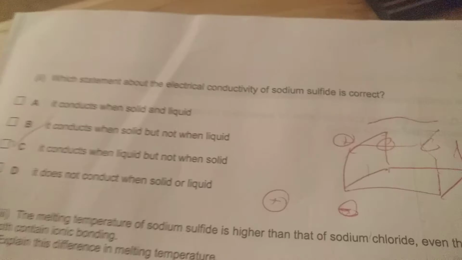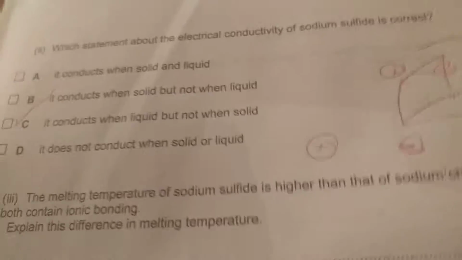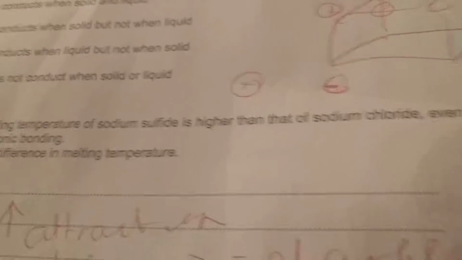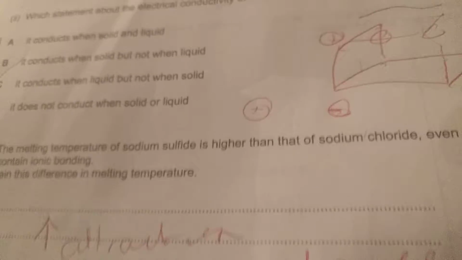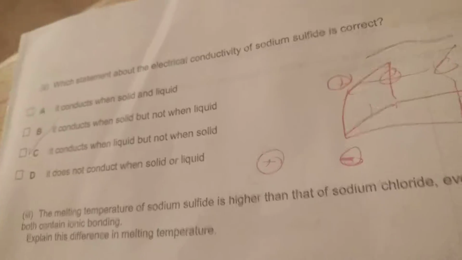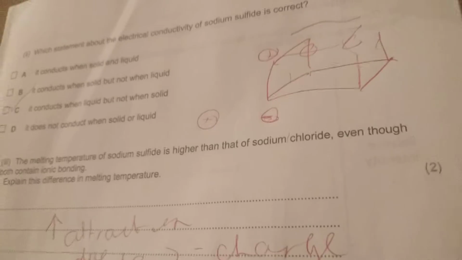It would also incidentally conduct electricity in solution. The next question is asking you about the relative melting points of sodium sulfide and sodium chloride. And it's saying that sodium sulfide is higher. And the question is why?